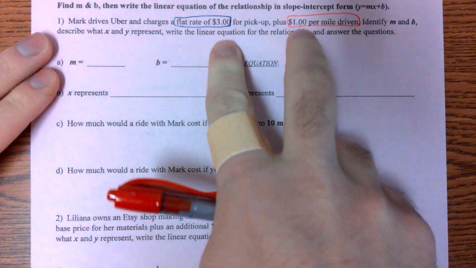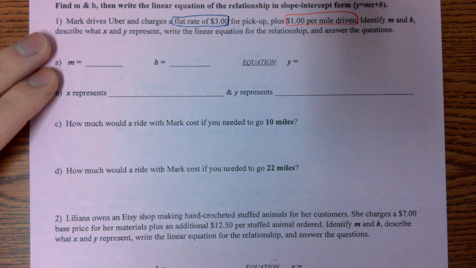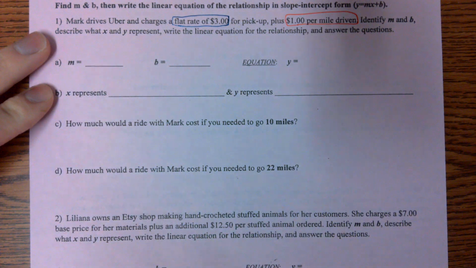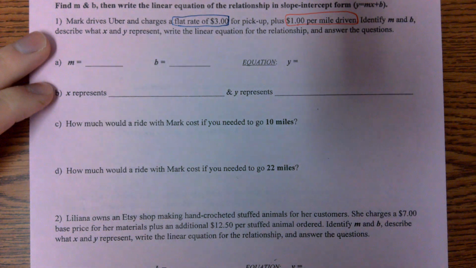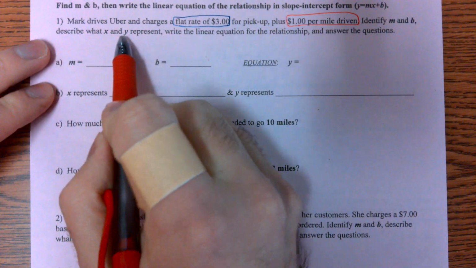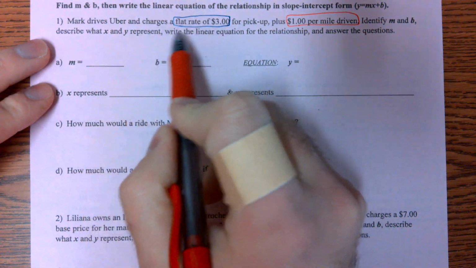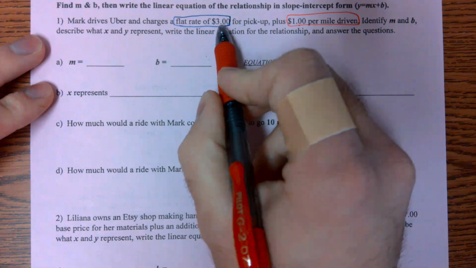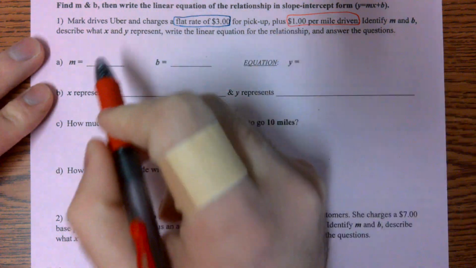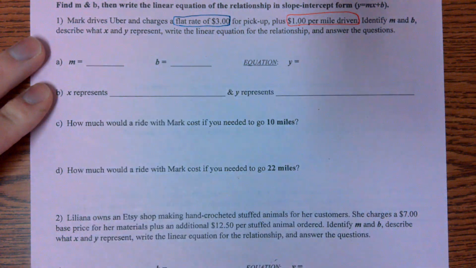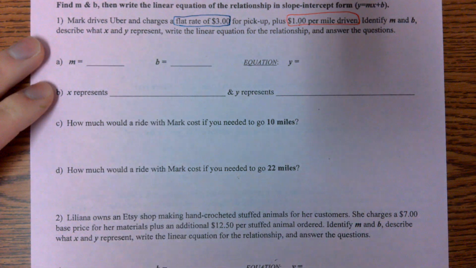Remember, you're always going to get 2 numbers in these word problems. One of those numbers is your M. One of those numbers is your B. We'll figure out which one is which in a second. So identify M and B. Describe what X and Y represent. Then write the equation and answer the questions. So we've got 3 and we've got 1. Those are my 2 numbers. So we got a 50-50 shot of guessing which one is going to be which, but it's going to be pretty easy for us to tell, right?